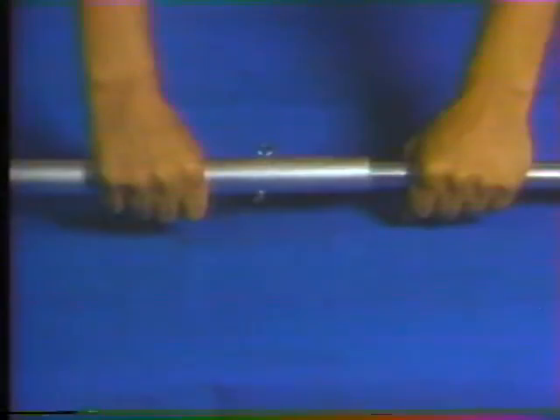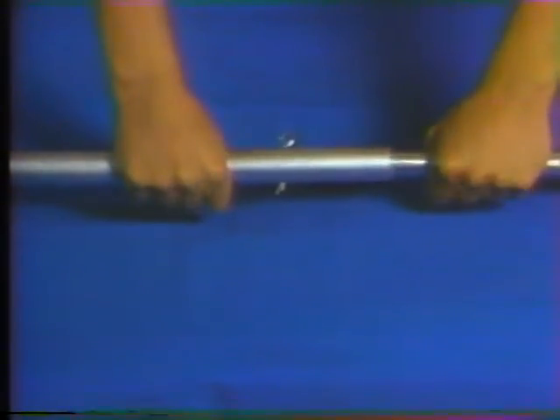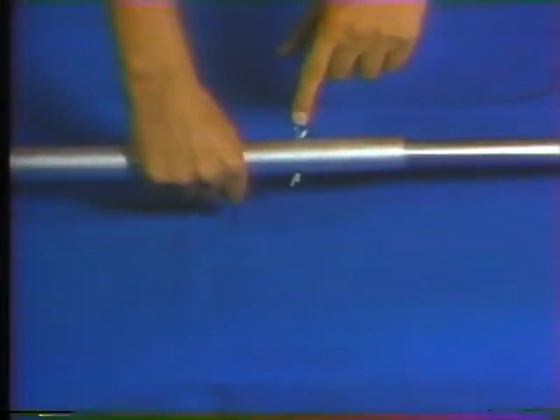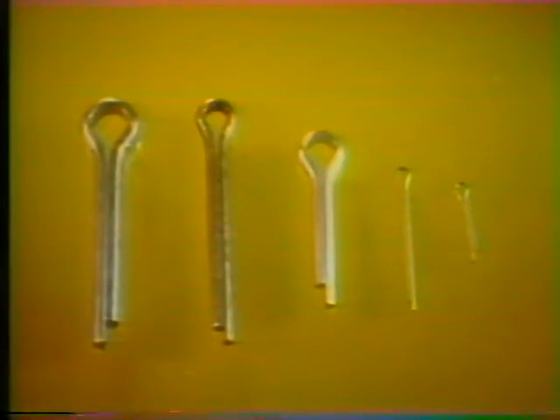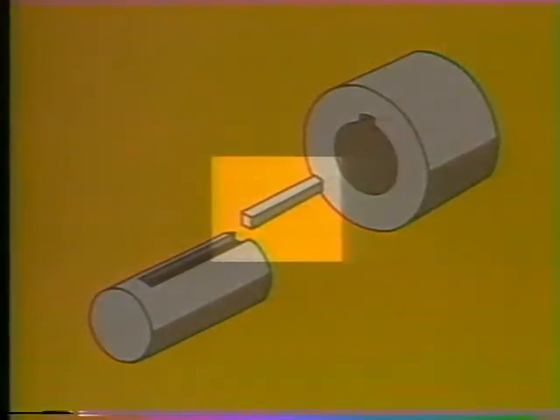Some pins are used in hinges, much as the pins in the hinges that hold the doors in your house. A common machine use of pins is as a locking device to hold two pieces of tubing together. We're all familiar with the cotter pin used in applications like these. A cotter pin is often used to lock a hinge pin in place. Another moving part fastener is the key.